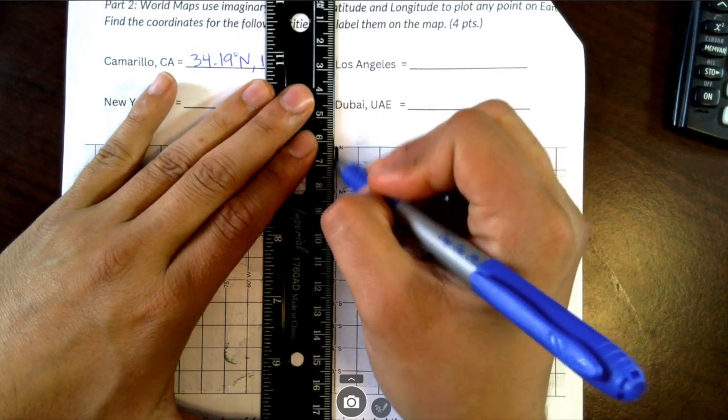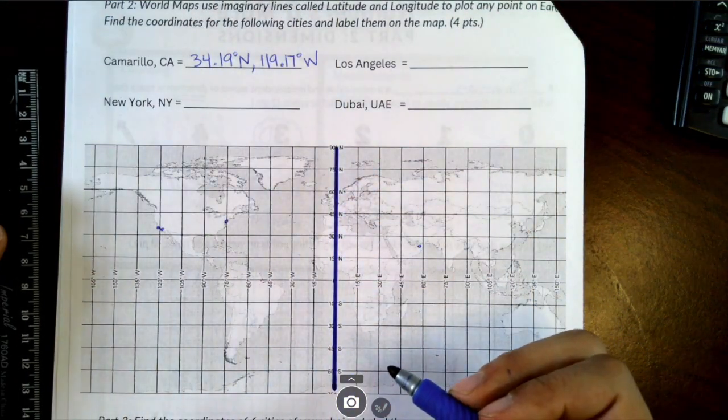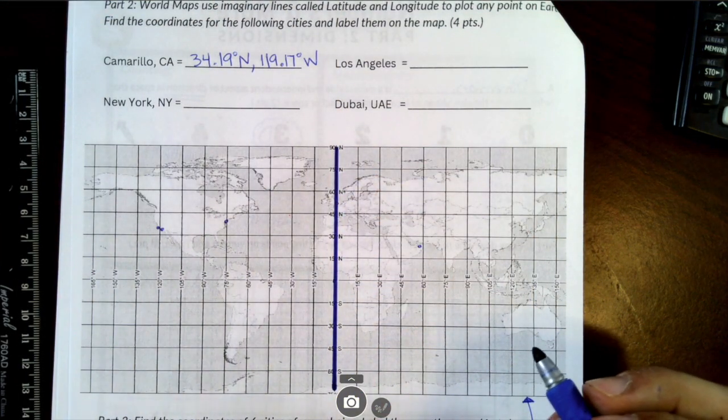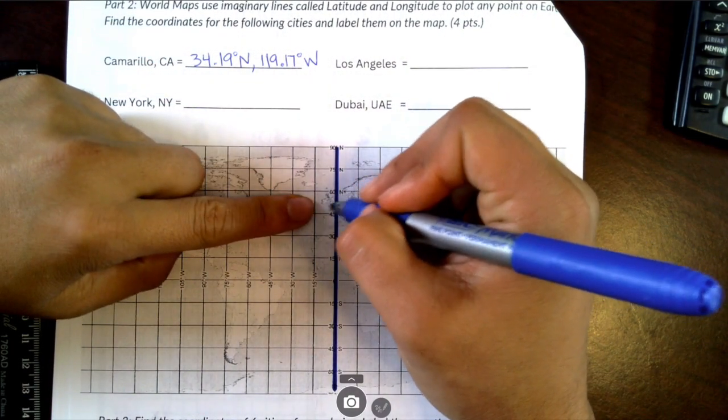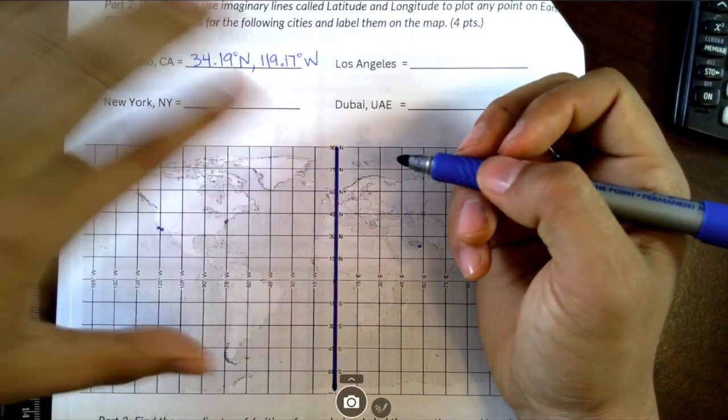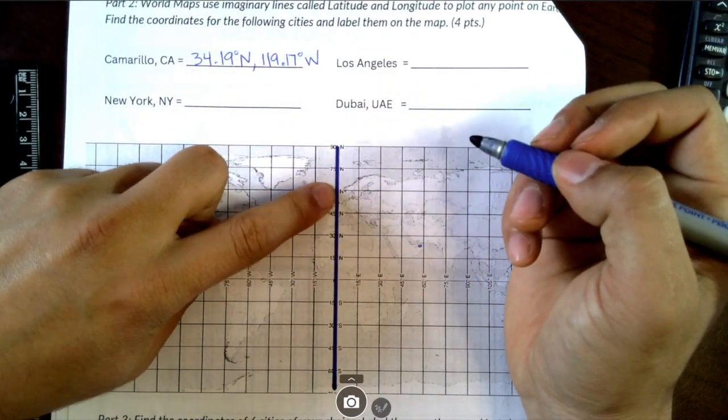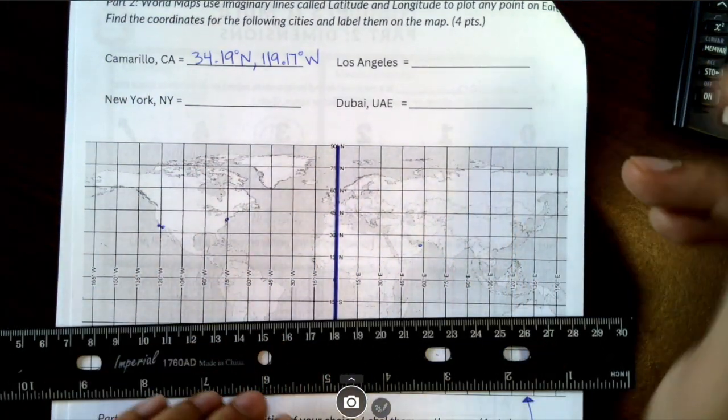This line divides the world in half. Not literally, all right? The reason they divided it is because I think England was the one that first started using the system, and so they wanted to go through England, because they were the ones that started it.